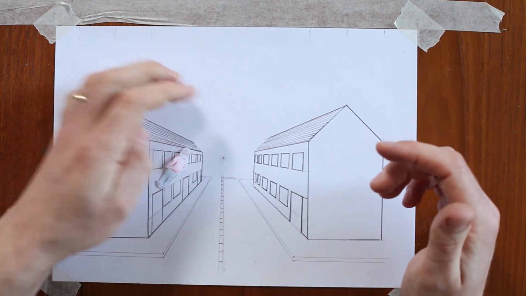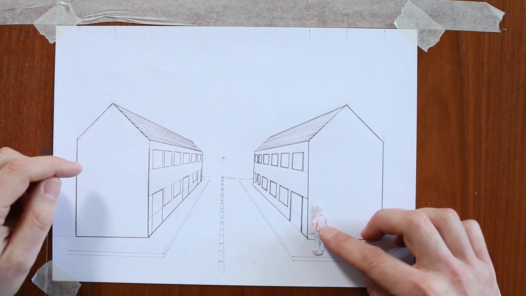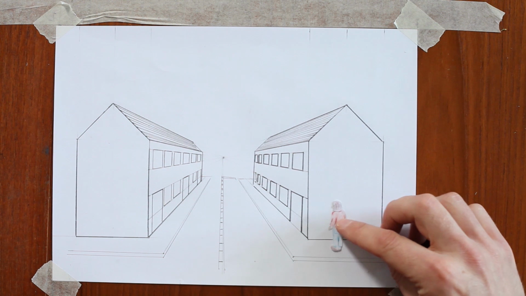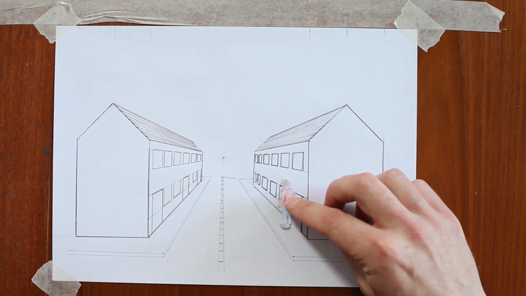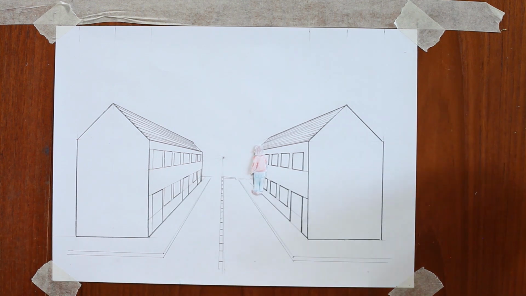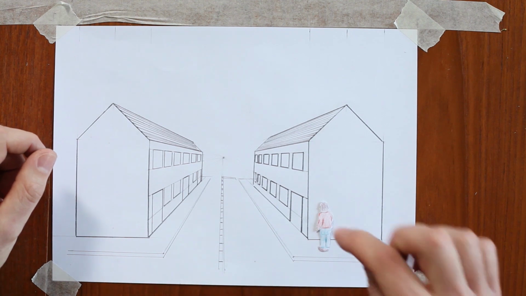So to demonstrate this, I've just drawn a little person, and this little person doesn't look too odd there, so they're just pottering about. But as they walk further down the street, they get bigger and bigger. So you need to make sure whatever you're adding is the right size for the area it is in the picture.